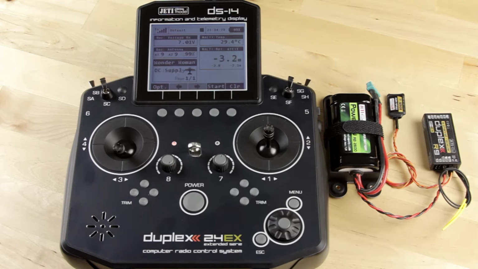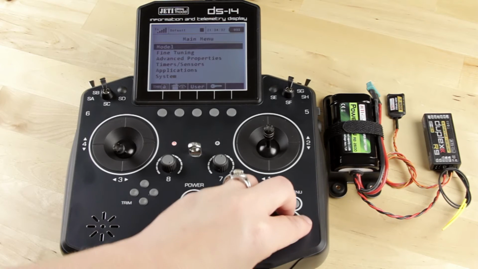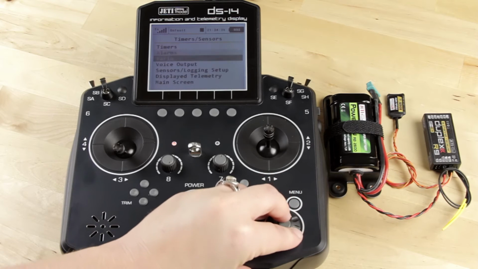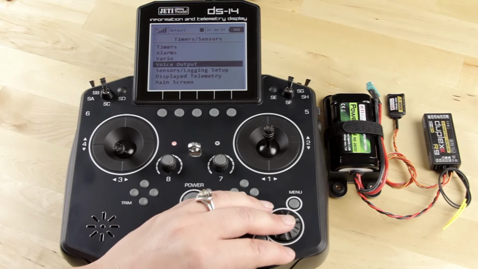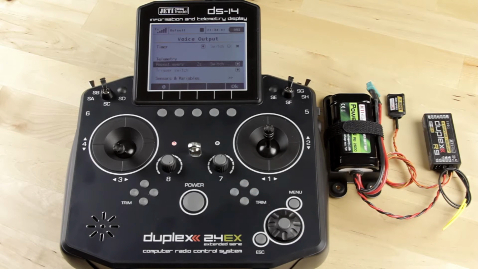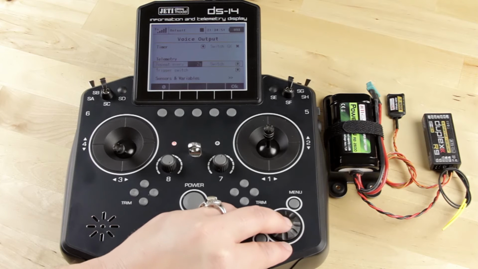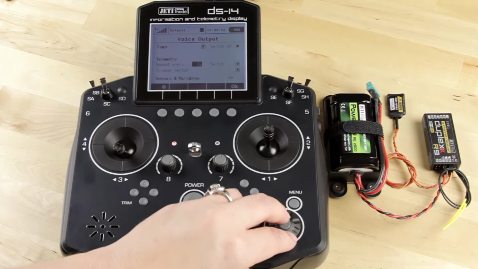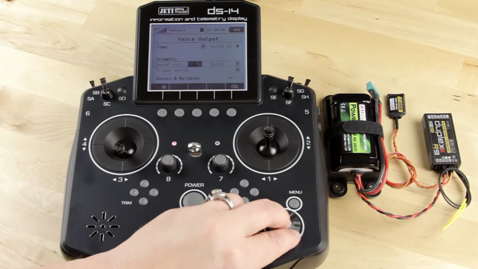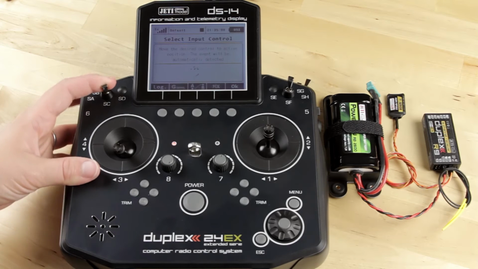There's one other thing I want to show you. It's actually going to be the audio output on this. So we're going to go back into our main menu, timers and sensors, but now we're going to go into voice output. This is where we can actually assign switches so that we can hear audible alerts of what's going on with my telemetry. So I want to go ahead and assign a switch. We're going to have it repeat every 5 seconds, and I'm going to assign the switch to be SC.